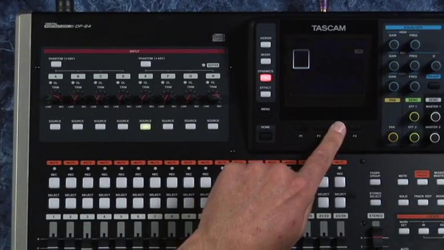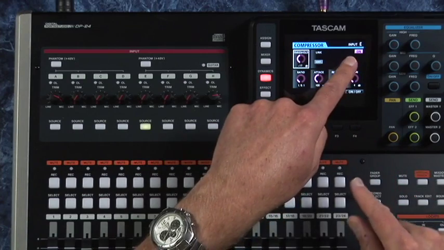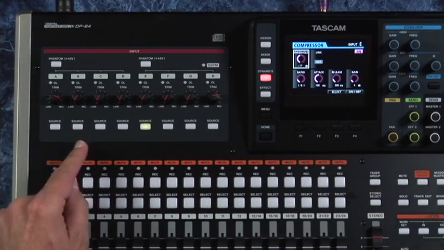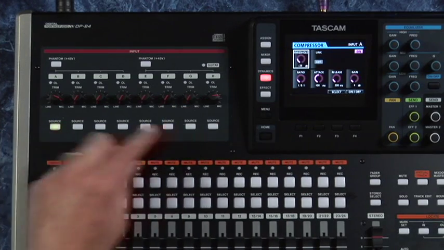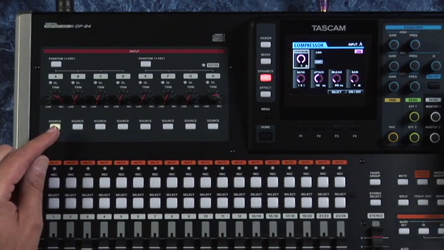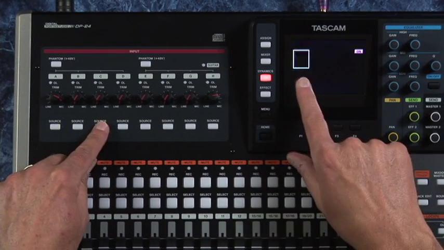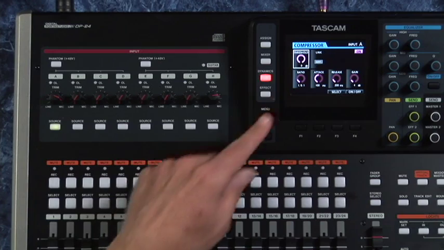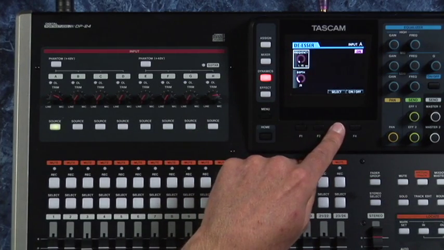So you can have 4 different types of dynamic processors, and they can be on or off for each input, and you can make independent settings within that for each input. So for example, on input A, we could have the threshold like this, C, the threshold like this. They can all have different settings. They all must be compressors or any one of those 4 that we can select right here.